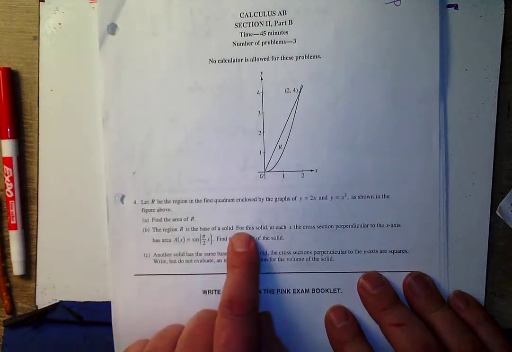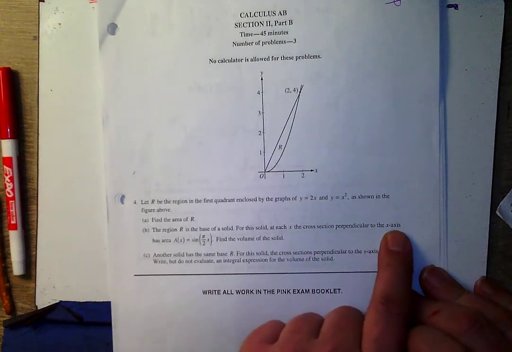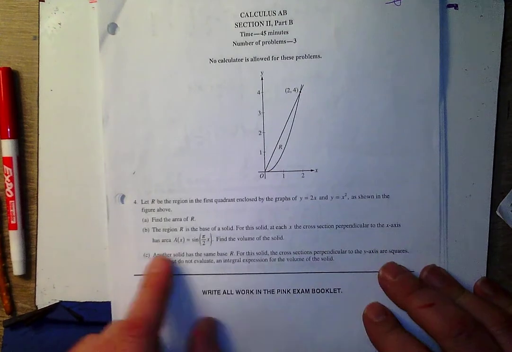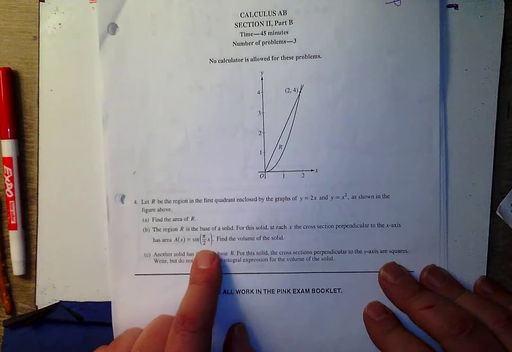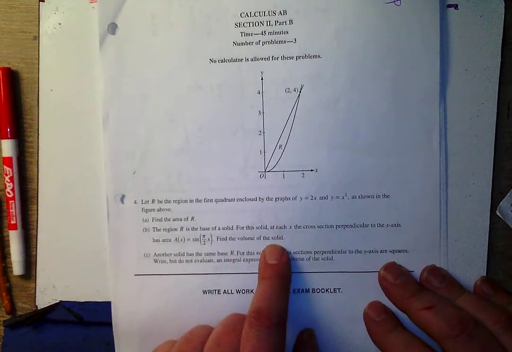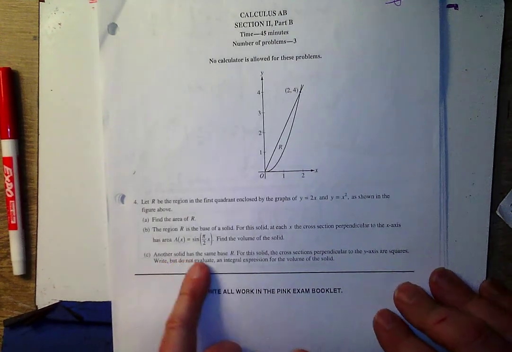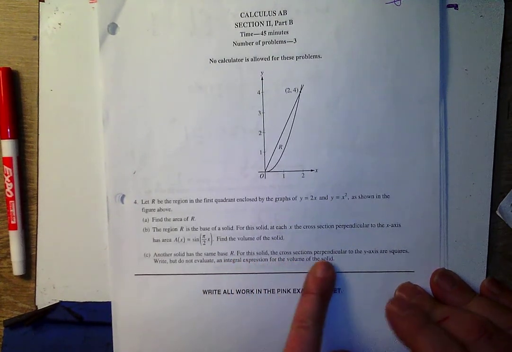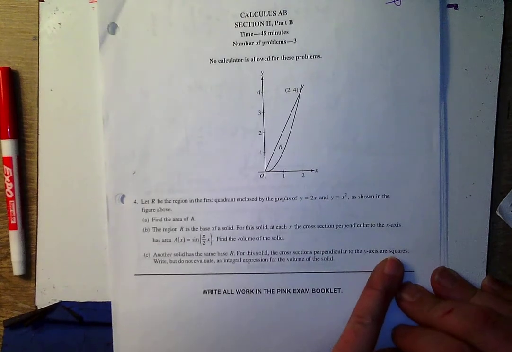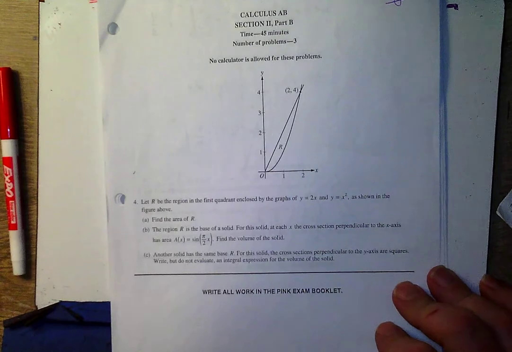R is the base of the solid. For the solid, at each x cross-section perpendicular to the x-axis, that's a little more familiar, has an area of sine pi over 2x. Find the volume of the solid. I wonder what you're going to do with that. Okay, and then another solid has the same base as R. But this time, cross-sections perpendicular to the y-axis are squares, right? But do not evaluate the integral expression.